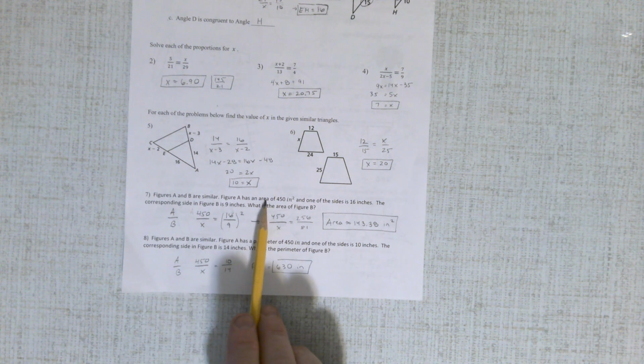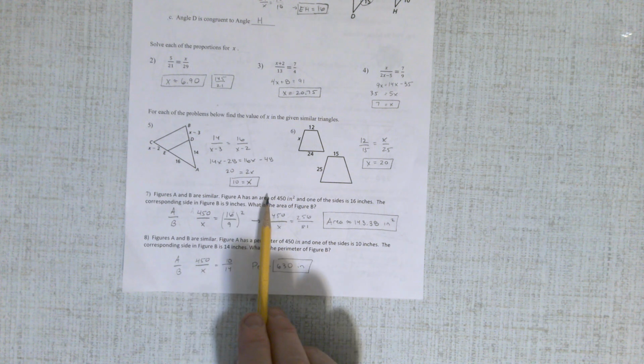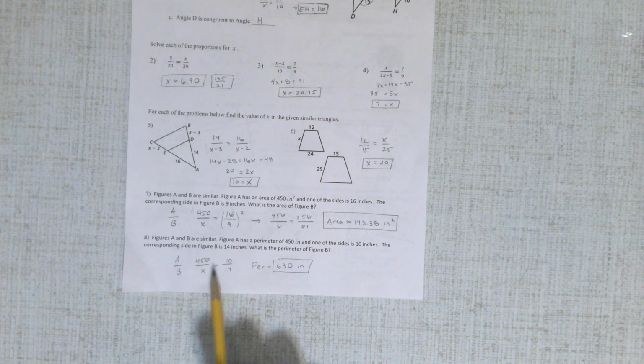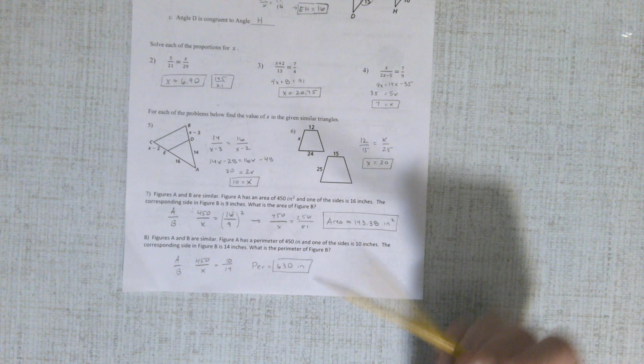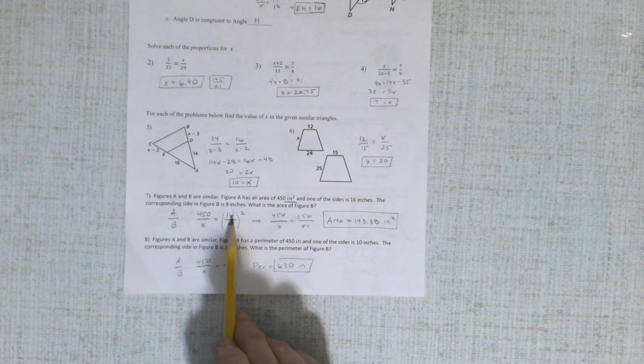Just make sure if you have an area problem, you have to square the lengths because there's a length and a width that go in to make the area. When we're doing perimeter, we don't need to worry about squaring the ratio. We just leave the ratio. But when you see this area squared, this side gets squared. Then you can do the math as normal.